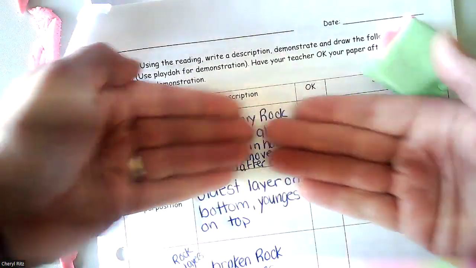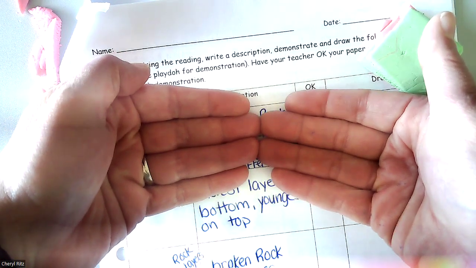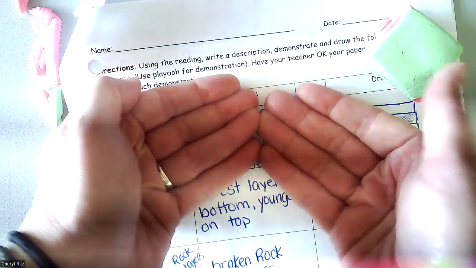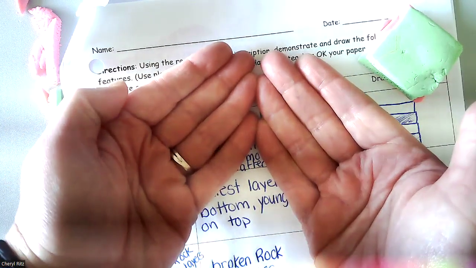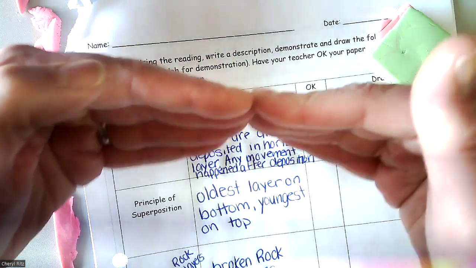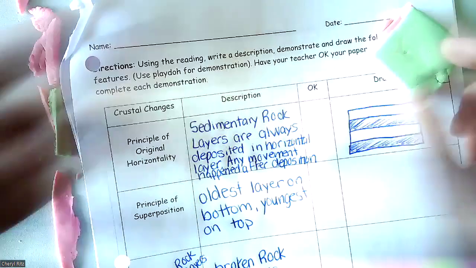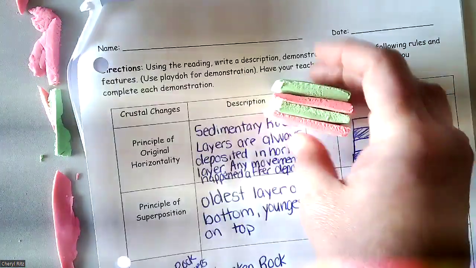Here's some rock layers there. I just made my fingers into rock layers. I think you mean convergent plate boundaries where they come together. When two plates come together, we're going to take those horizontal layers and tilt them. So I could take horizontal layers, they're going to squish together and make a mountain. So these rocks might get tilted.